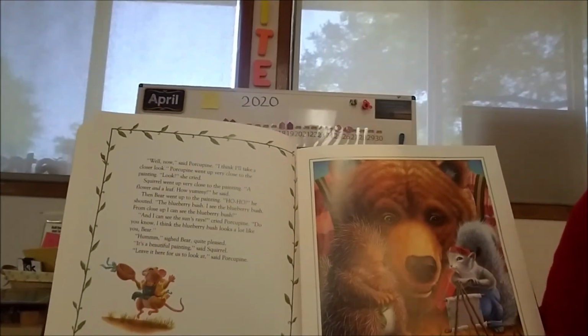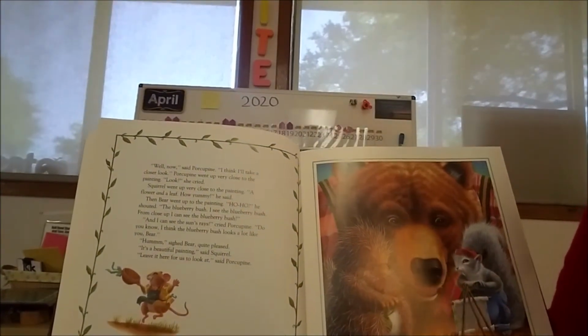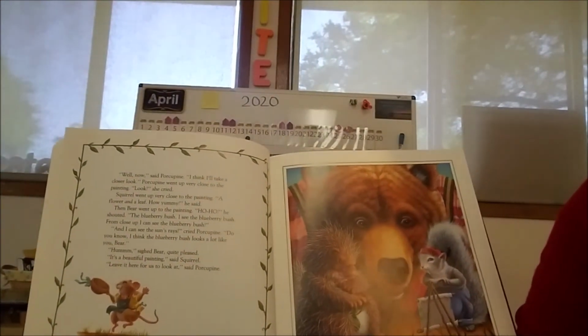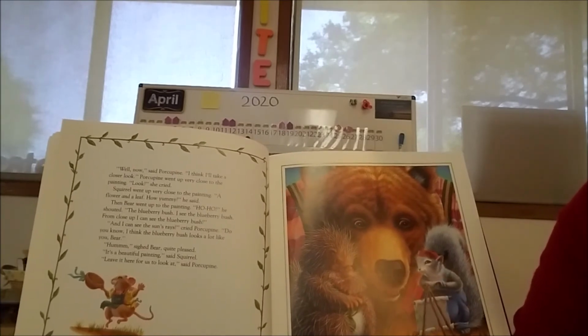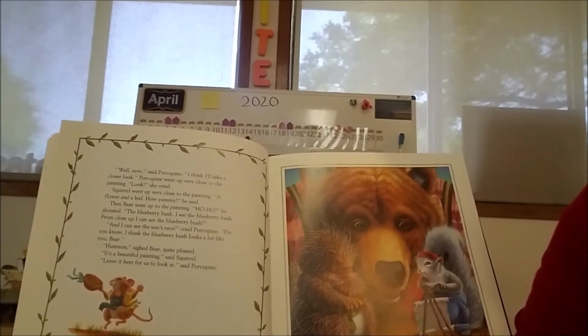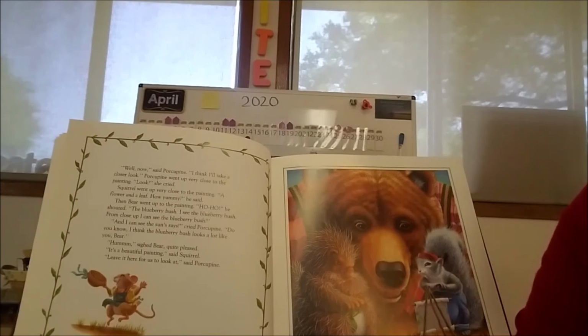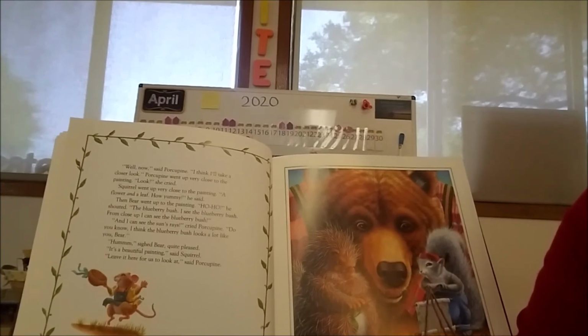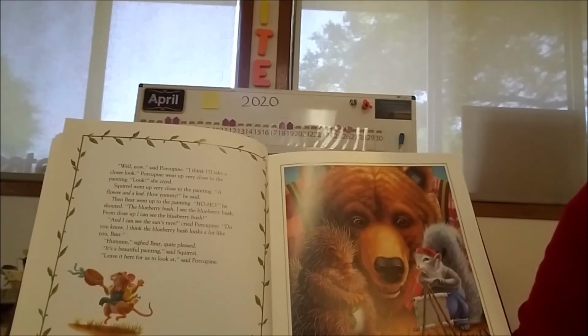"Well, now," said Porcupine, "I think I'll take a closer look." Porcupine went up very close to the painting. "Look," she said. Squirrel went up very close to the painting. "A flower and a leaf! How yummy!" he said.